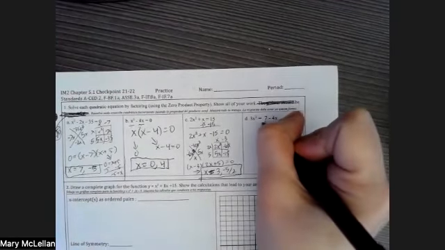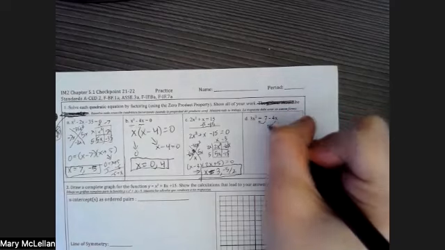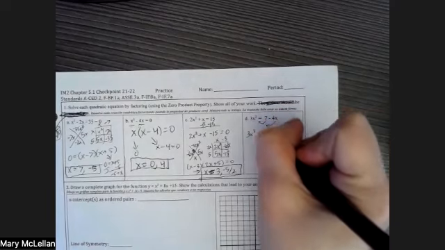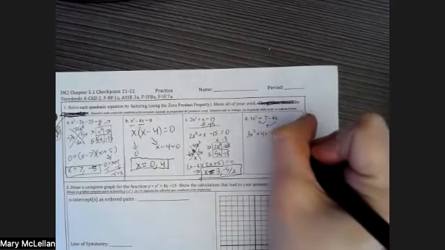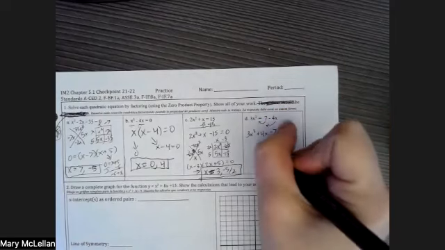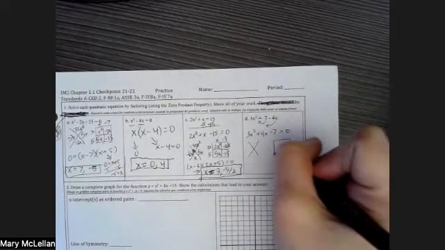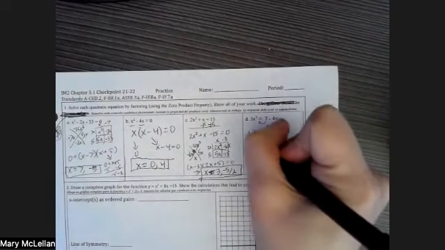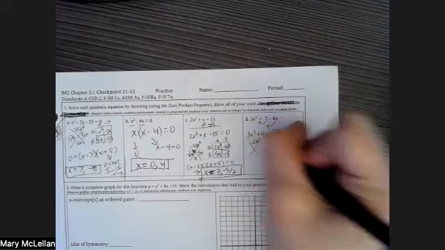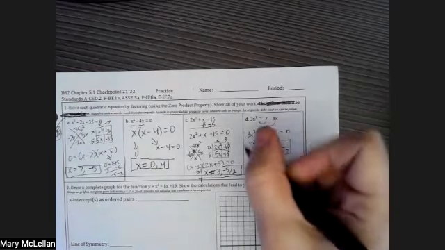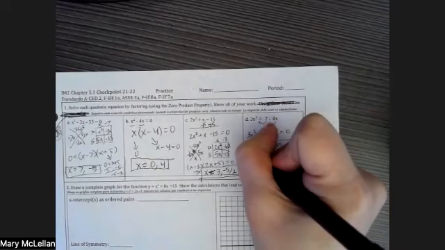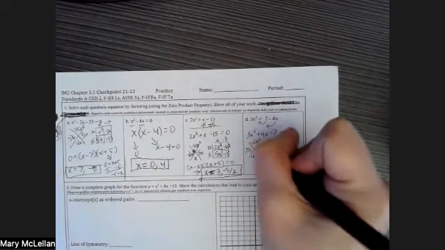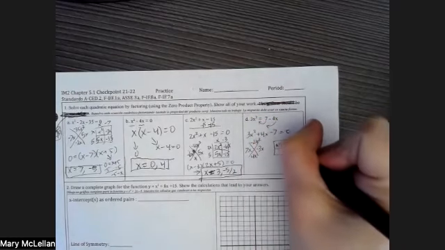Again, I need to make sure, this is part D now, that my equation is equaling 0. So I have 3x squared plus 4x minus 7 equals 0. And I use my box. 3x squared and minus 7. I need to multiply to negative 21x squared and add to 4x. That'll be positive 7x and negative 3x.